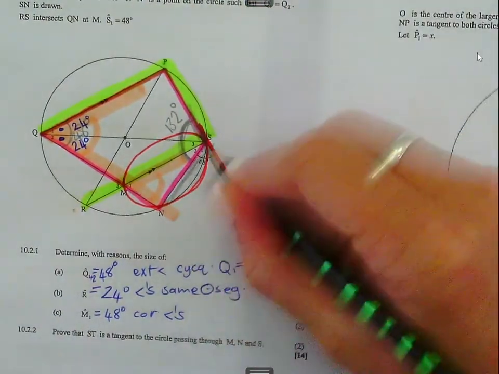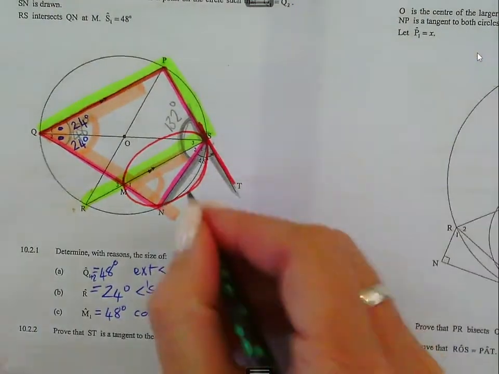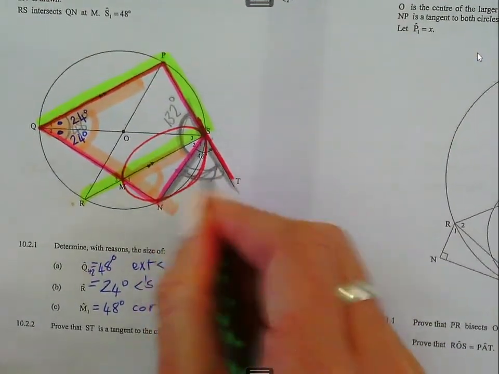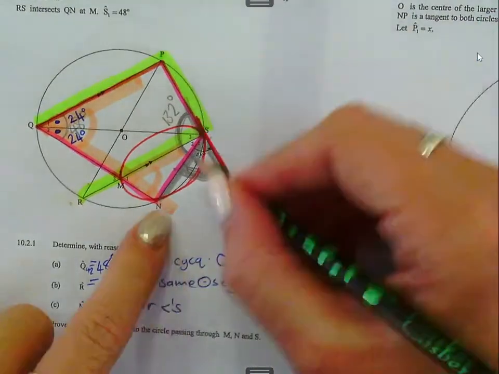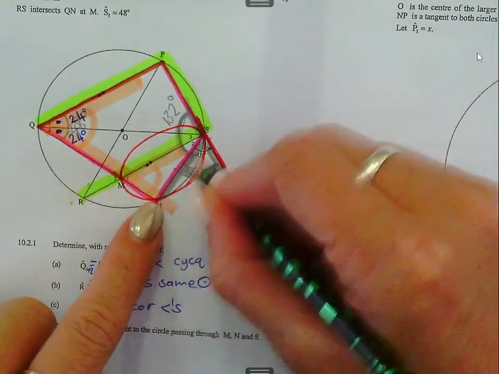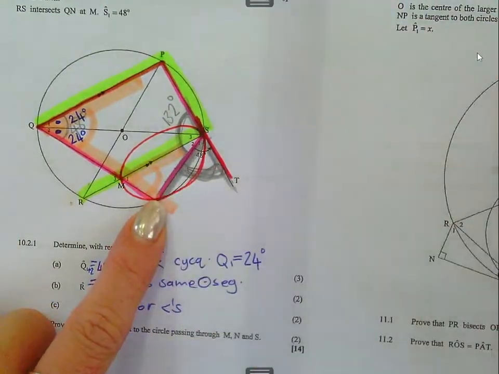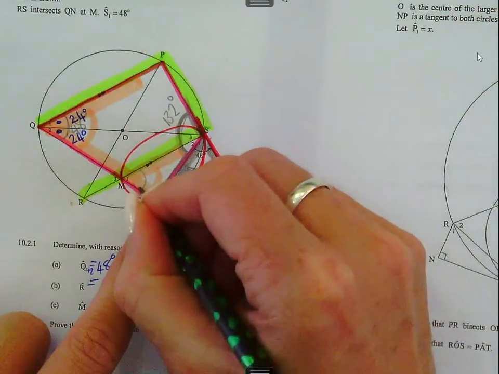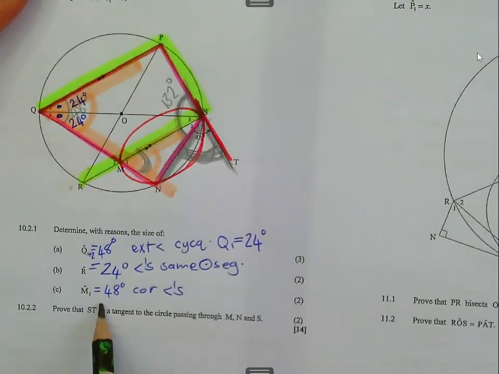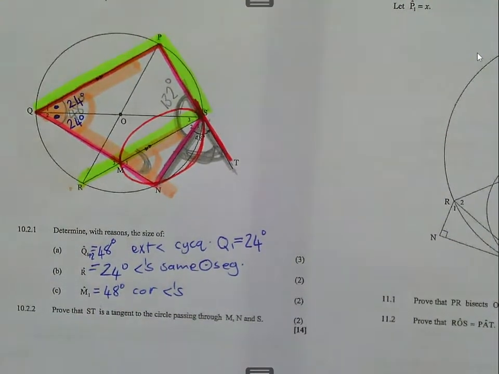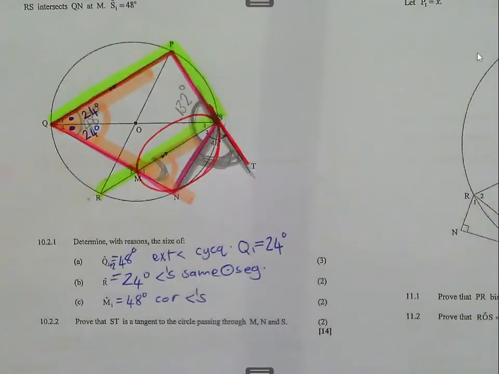This is the chord. That angle is 48. Which angle does this chord subtend? M1. Did I just find M1's size? Yes. What is it? So what does that mean? I've proven it.